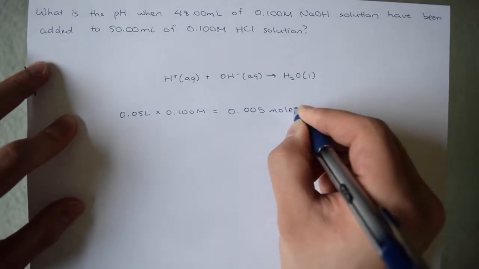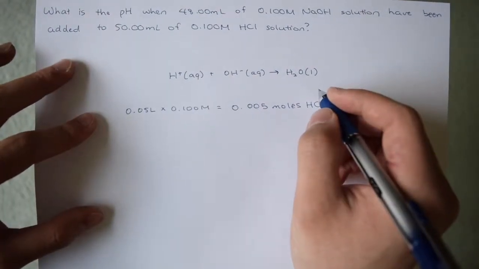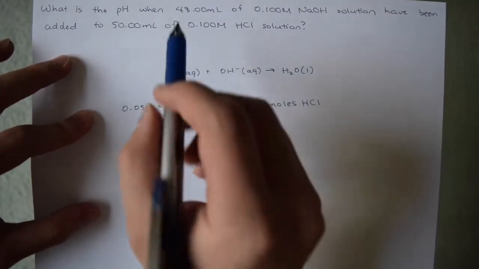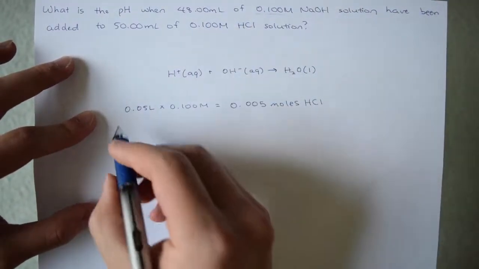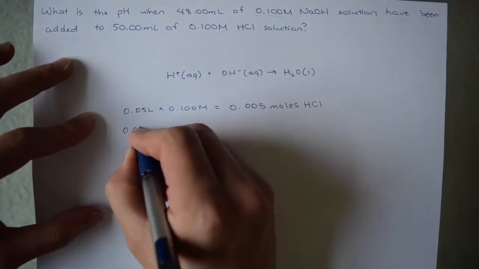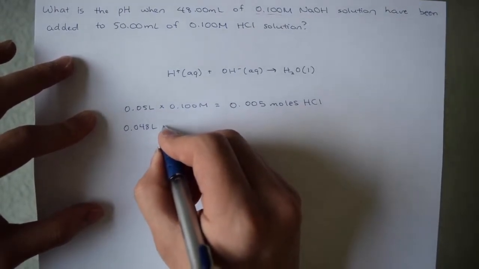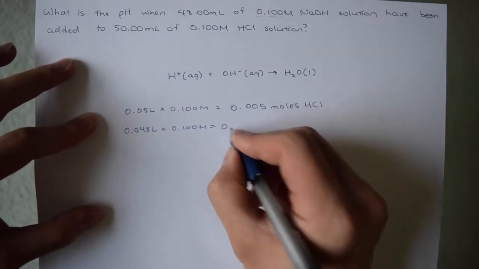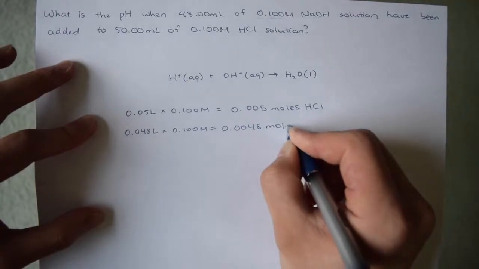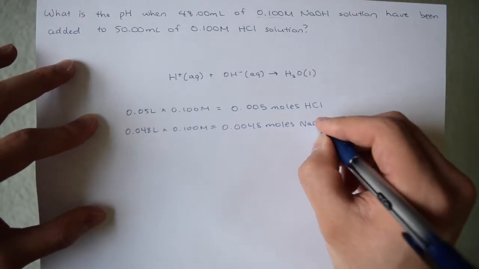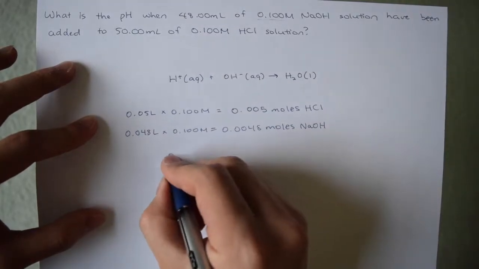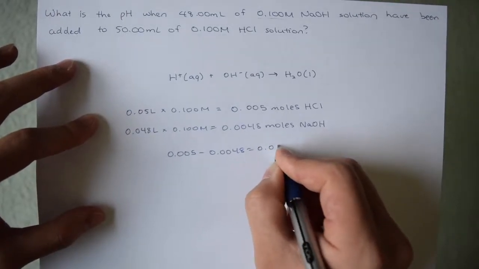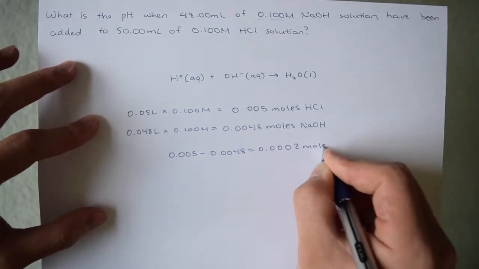0.005 moles of HCl. Next, we want to find the number of moles in the OH. So we multiply this number by this number. Again, we will convert into liters. This will become 0.048 liters times 0.100 molar equals 0.0048 moles of NaOH. This would result in a difference of 0.0002 moles of H+ aqueous.